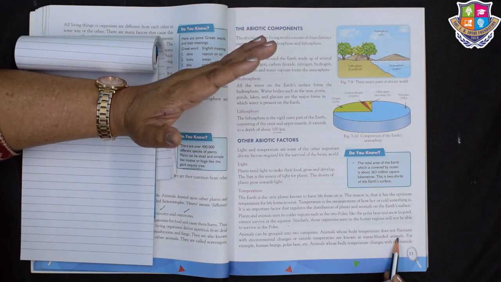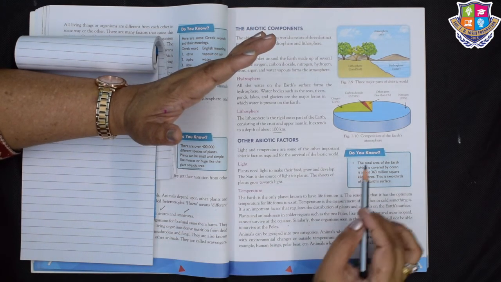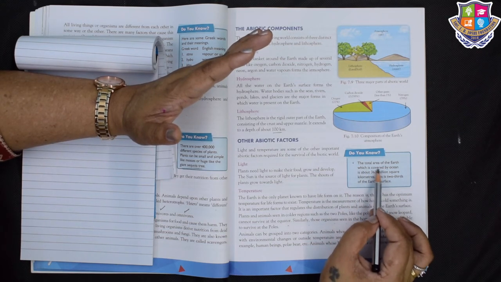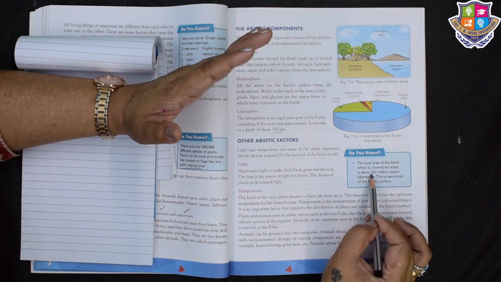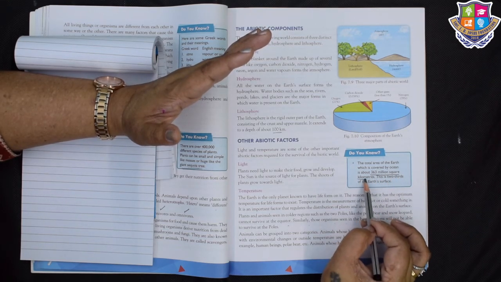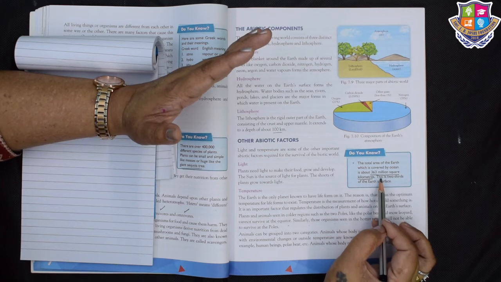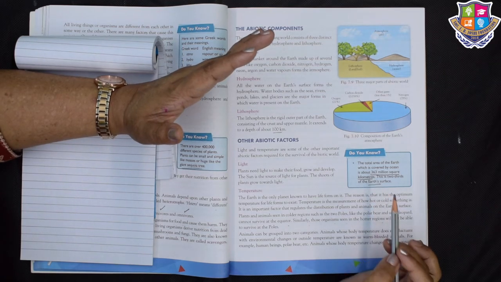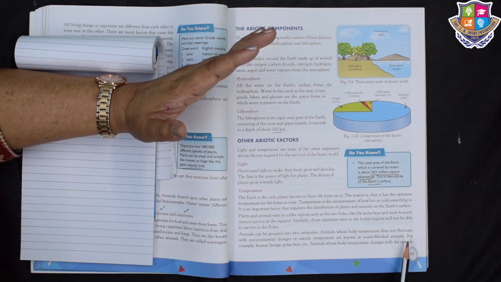Now, before we proceed further, let us see what this "Do you know" has for us. The total area of Earth which is covered by ocean is about 363 million square kilometers. Goodness me, this is 2/3 of Earth's surface. What a fantastic fact that is, children. Now let's proceed further. For example, human beings, polar bear, etc.